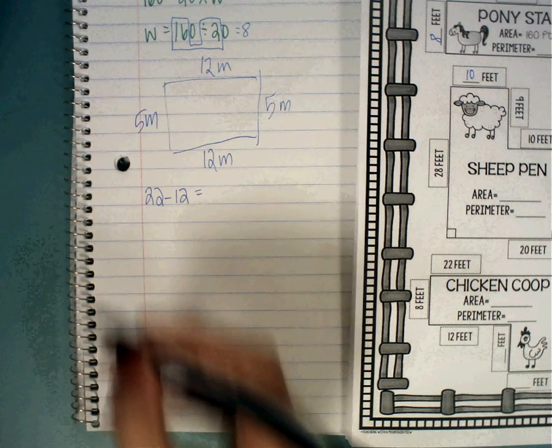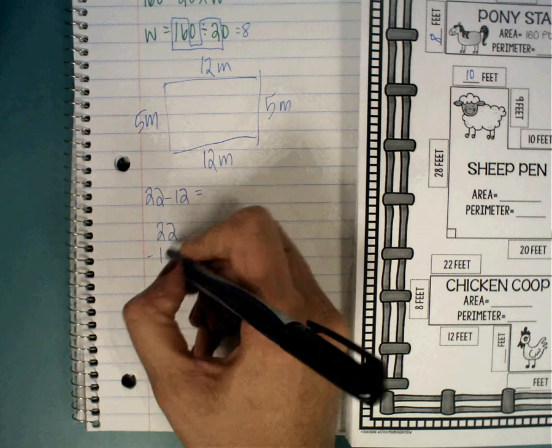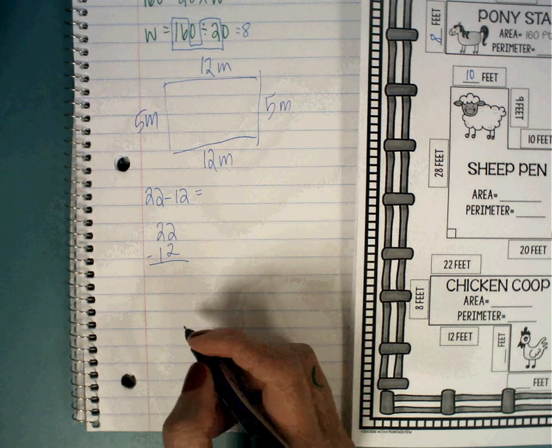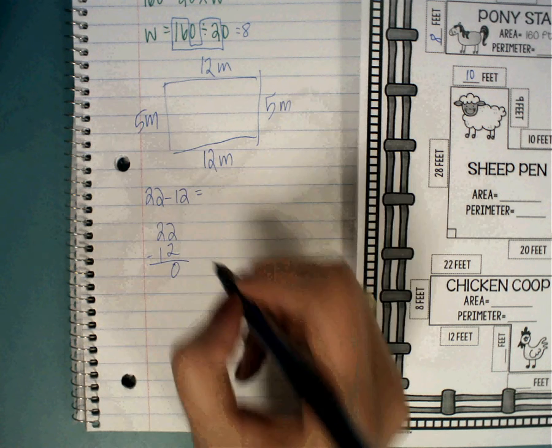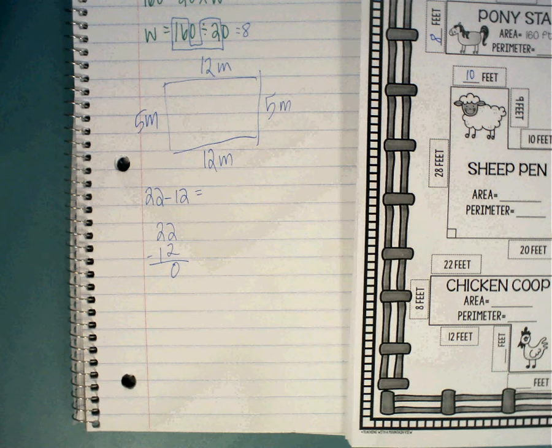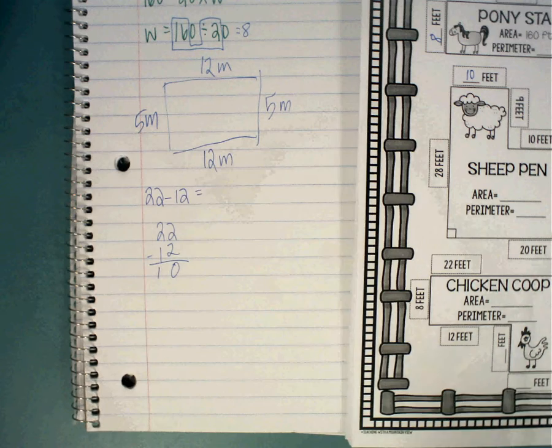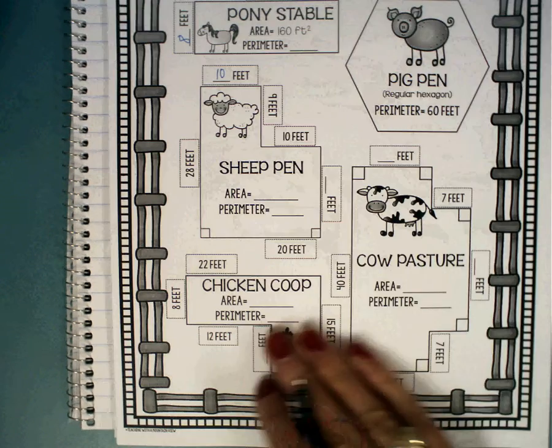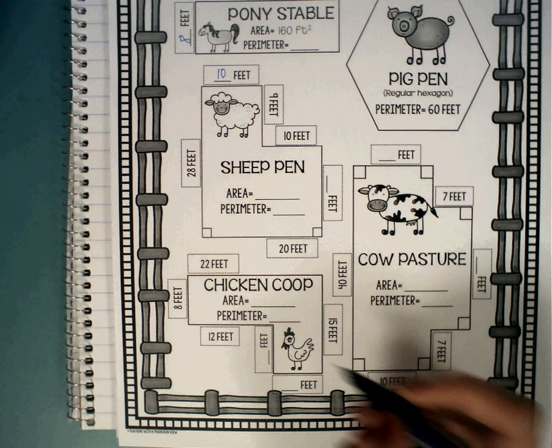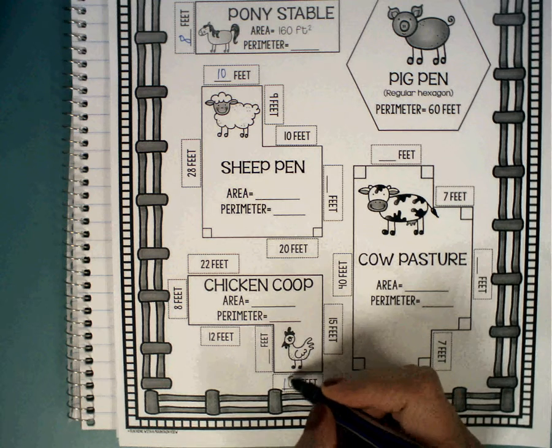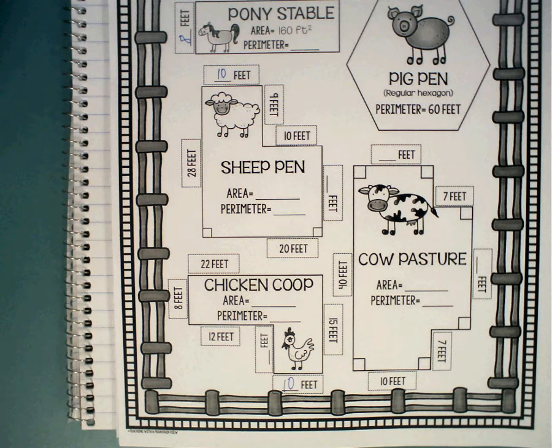Well, what's 22 minus 12? Let's figure it out vertically. What's 2 minus 2? 0. What is 2 minus 1? 1. 10. Okay? So this missing piece right here should be 10. 10 feet. Okay?